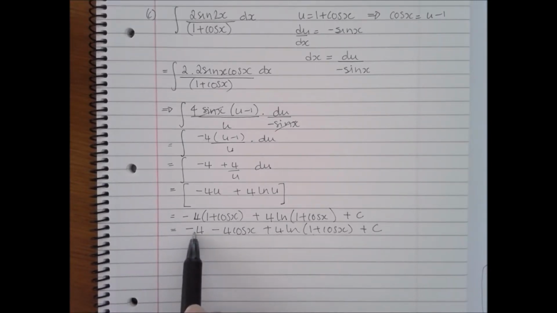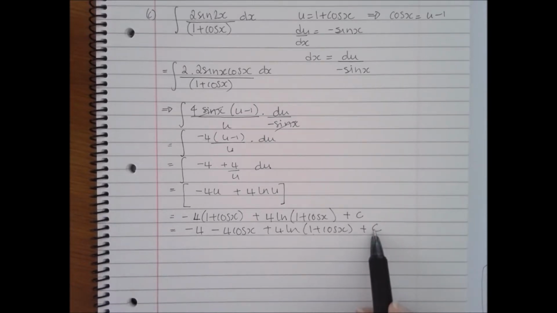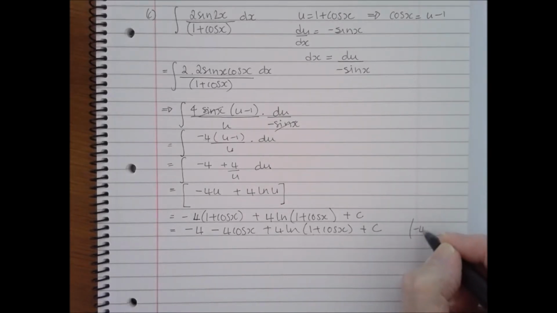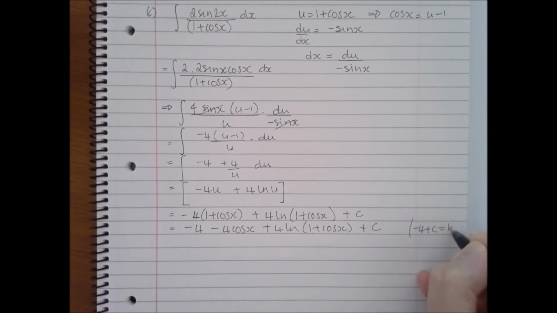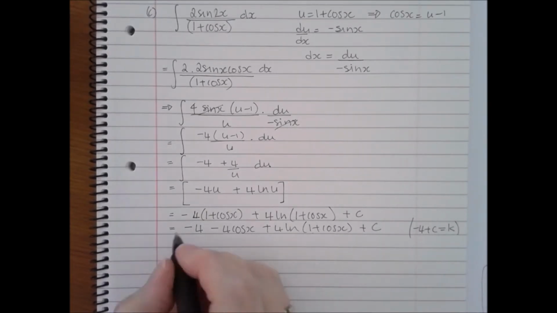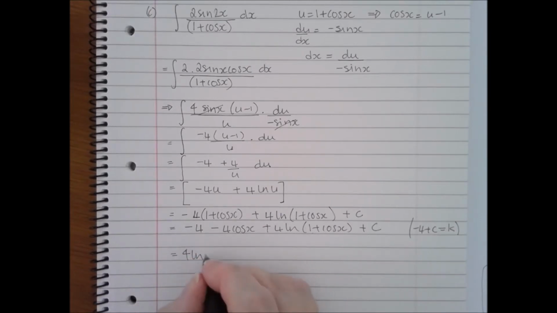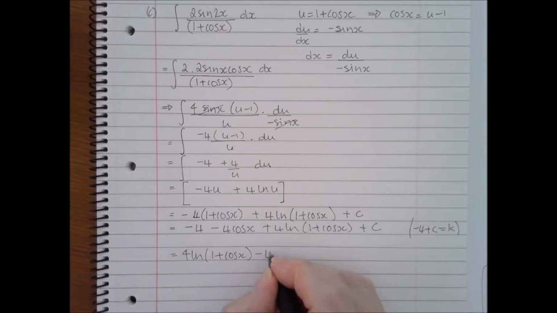But we've got a minus 4 here and a constant on the end, so if we combine the minus 4 with a constant, all that happens is we get another constant. So if minus 4 plus my constant is equal to a different constant, then what I end up with is 4 natural log of 1 plus cos x minus 4 cos x plus a constant that I'm now calling k.